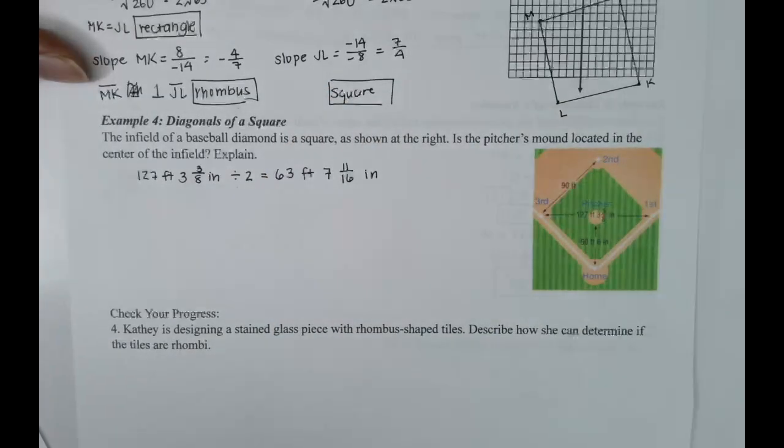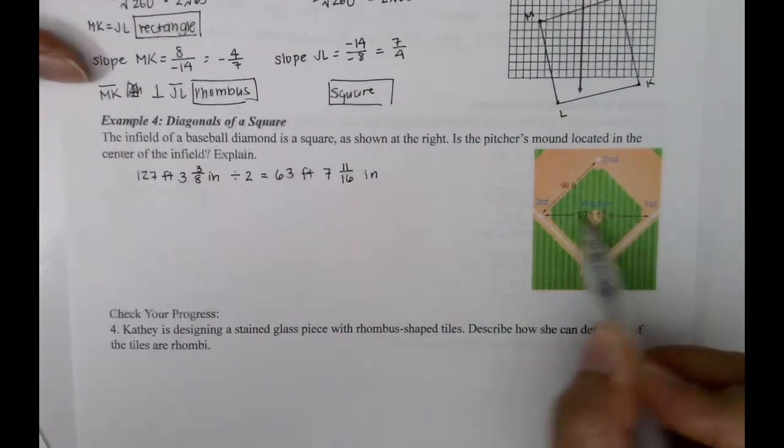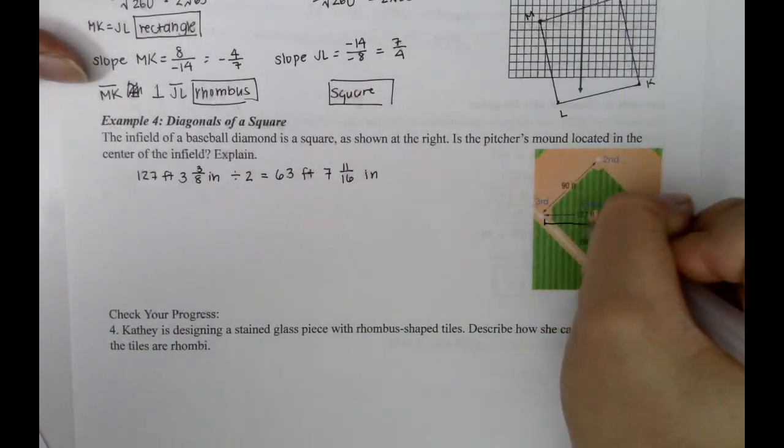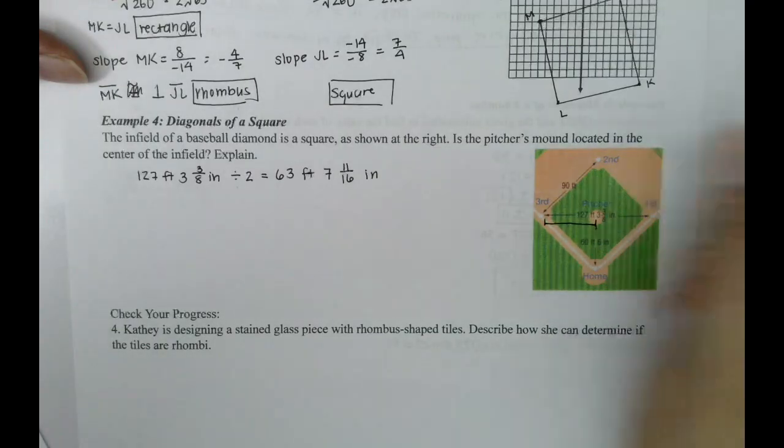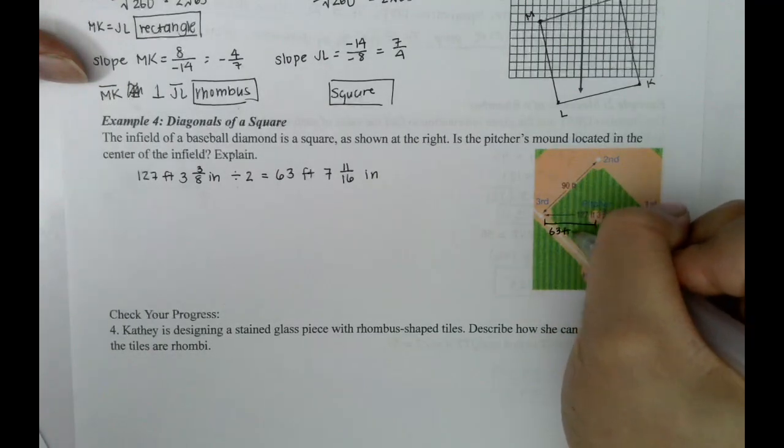So this is 63 feet, 7 11/16 inches. That's how long this to this is.